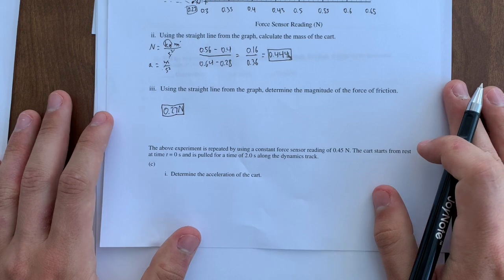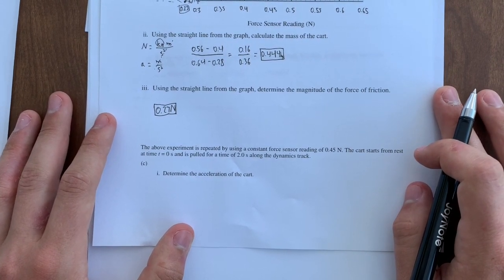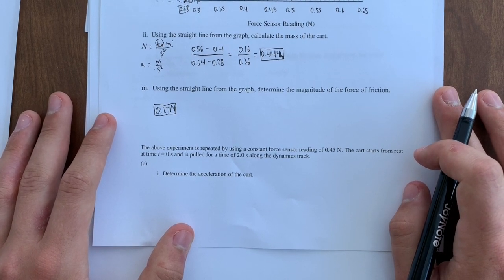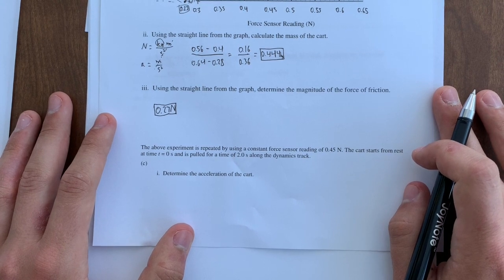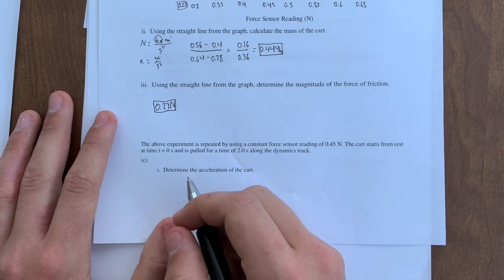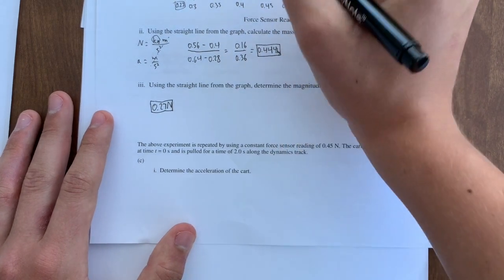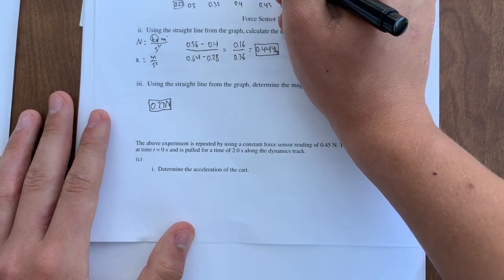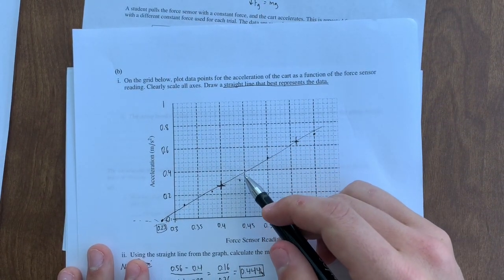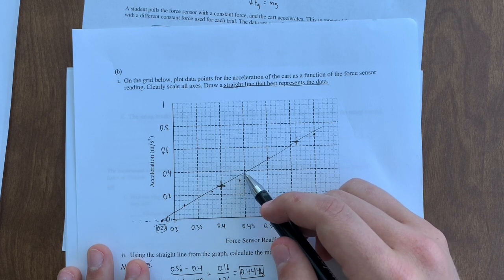Part C. The above experiment is repeated by using a constant force sensor reading of 0.45 newtons. The cart starts from rest at time t equals 0 seconds and is pulled for a time of 2.0 seconds along the dynamics track. So part I, determine the acceleration of the cart. We could look at our line of best fit around 0.45 newtons and guess that the acceleration should be around 0.38, about there.